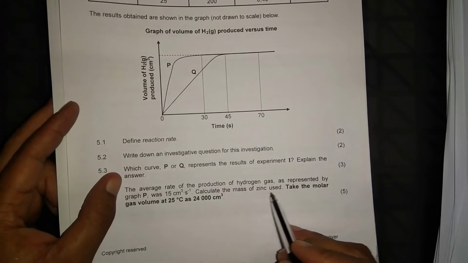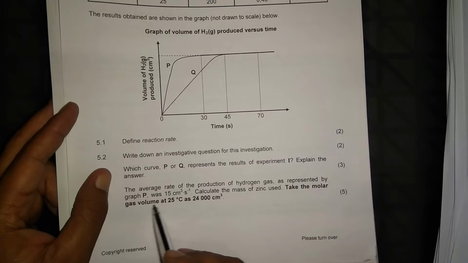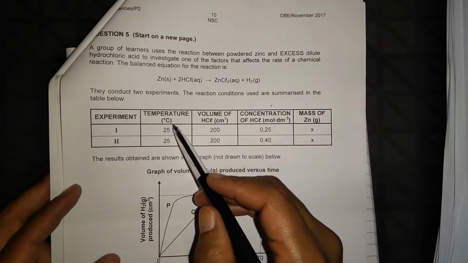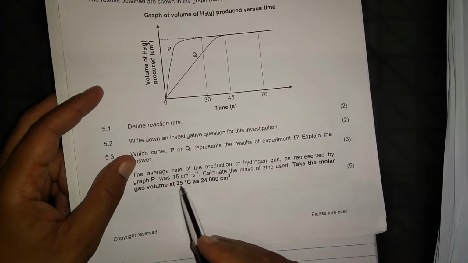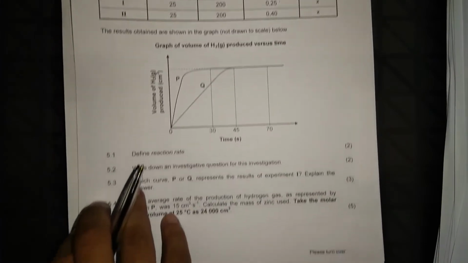Calculate the mass of zinc used. Take the molar gas volume at 25 degrees as given. We want to calculate the mass of zinc.